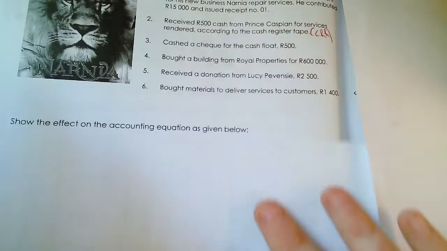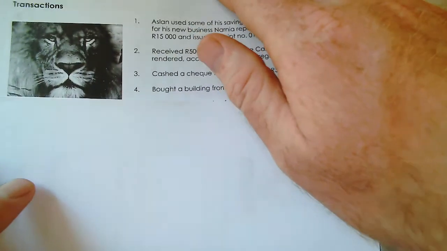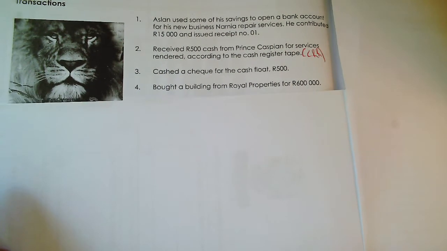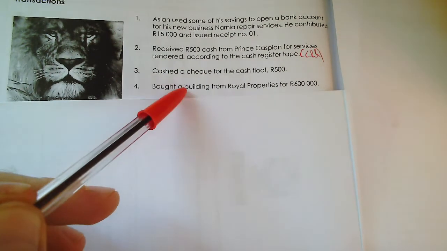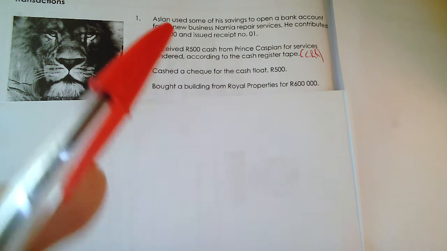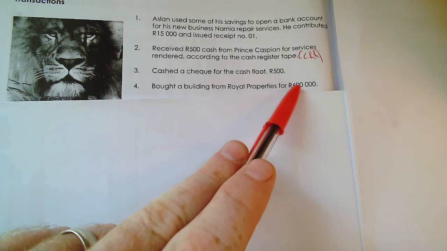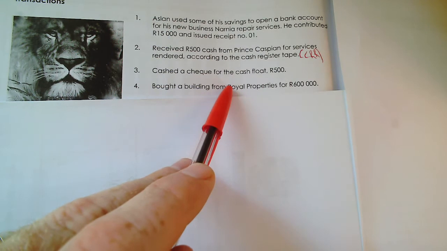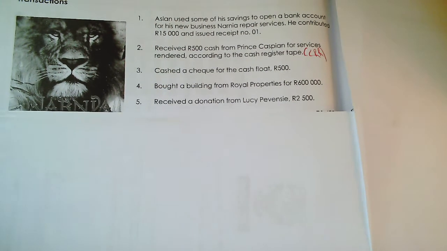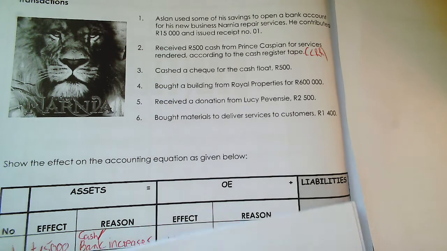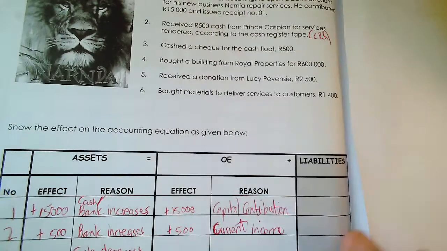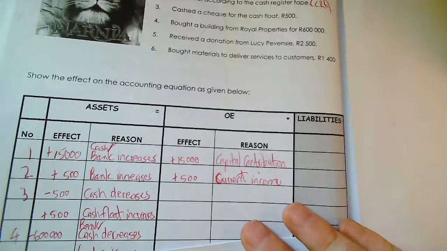Let's look at number 4. Bought a building from Royal Properties for 600,000 Rand. So you bought something, so the cash in the bank account becomes less by 600,000 Rand. But you bought a property, which is an asset. We want more assets, and therefore, again, a double transaction.